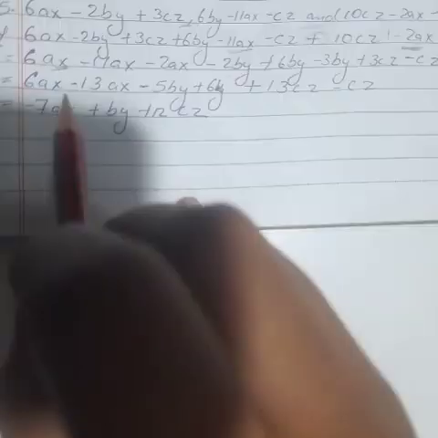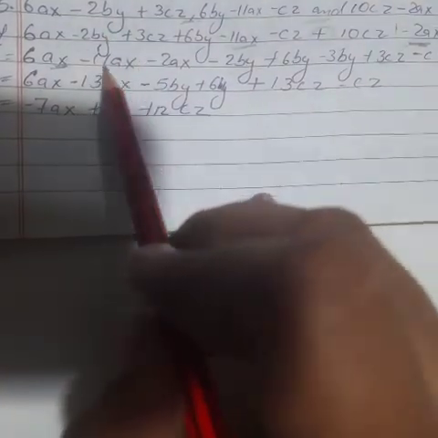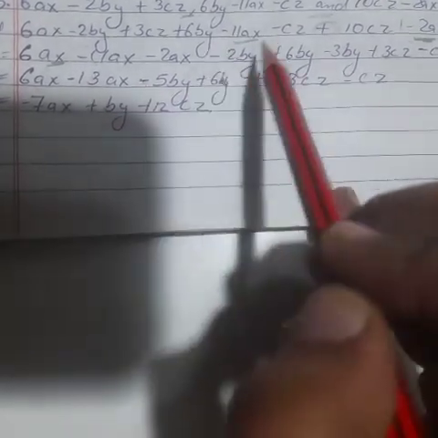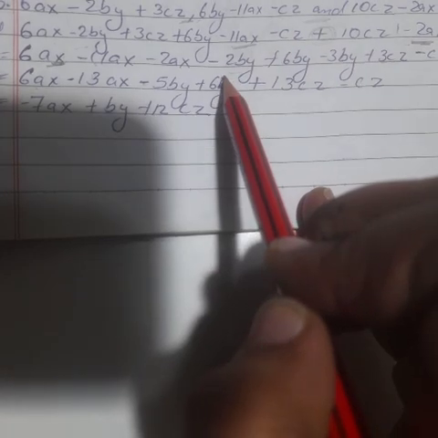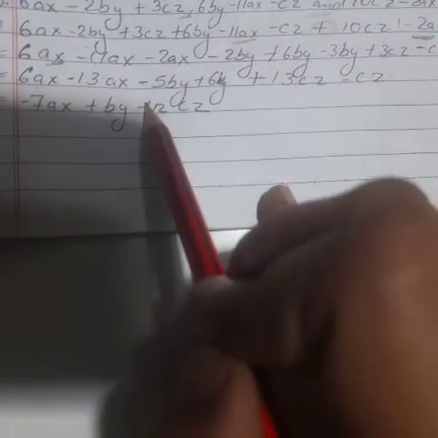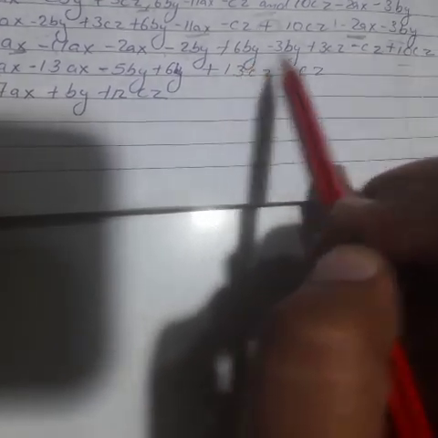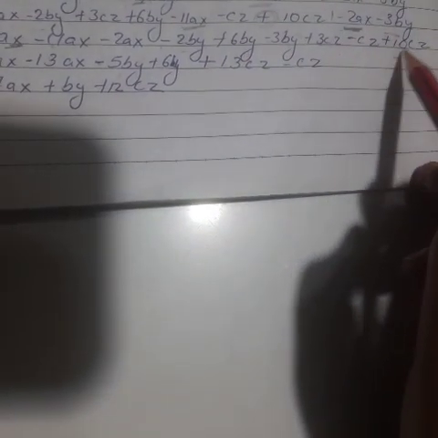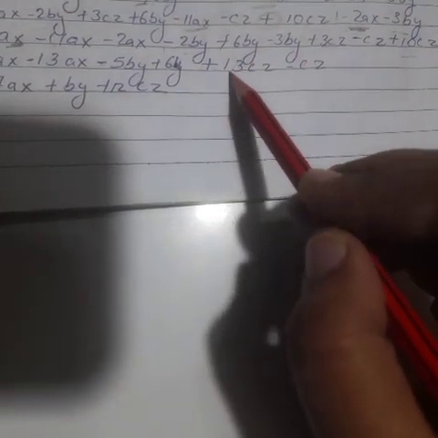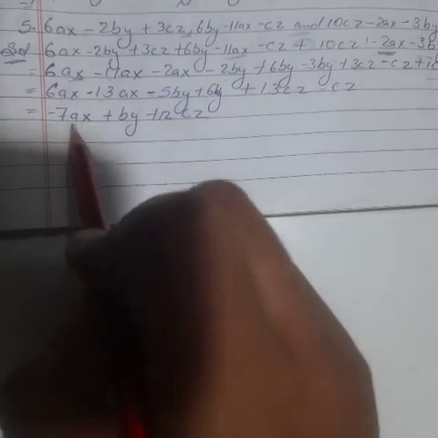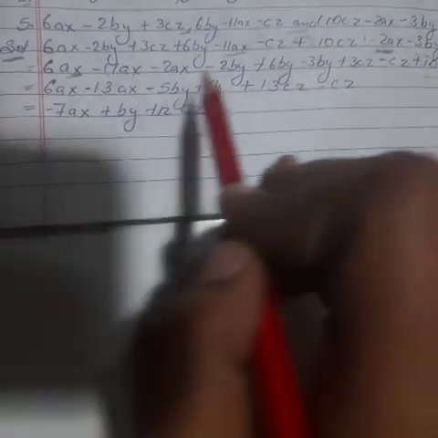Understood? Now here 6ax, written 6ax minus minus plus, so 11 plus 2 minus 13ax minus 3 minus 2, so minus plus 3 plus 2 minus 5by plus 6by plus 13cz. This 3cz and 10cz we have added, that is 13cz minus cz. Okay, now 6ax minus 13ax, we got plus minus minus 7ax, 13 is the bigger number, so a negative sign.